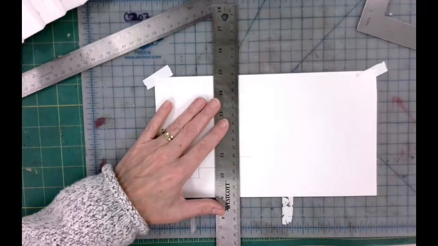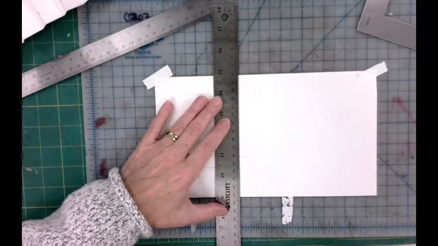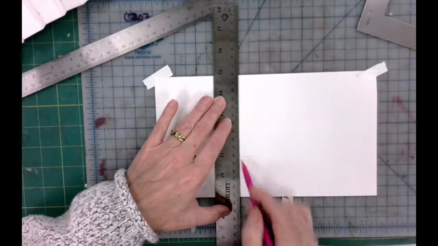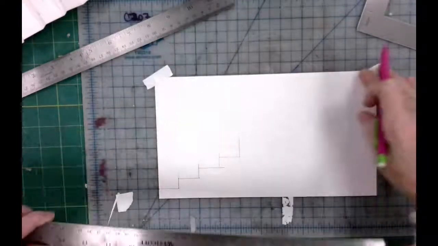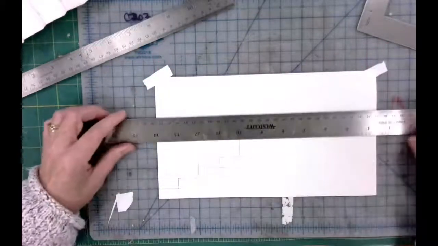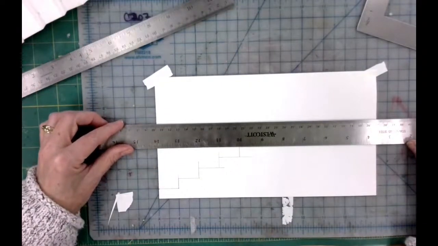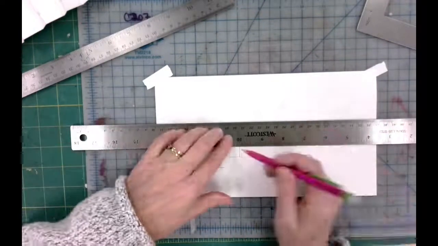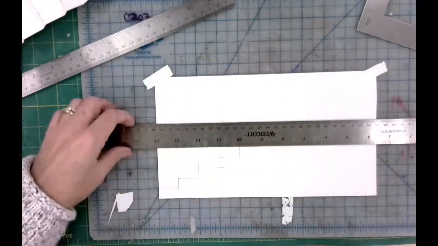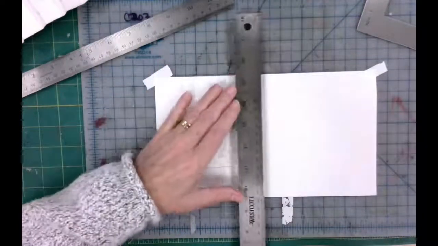And again, the grid is the best way to go, but if you want, you can measure these out using a triangle. Remember, I taped down my piece of paper so it wouldn't slide around. And then I can just follow this grid back and forth. And that's an easy way to create my support.